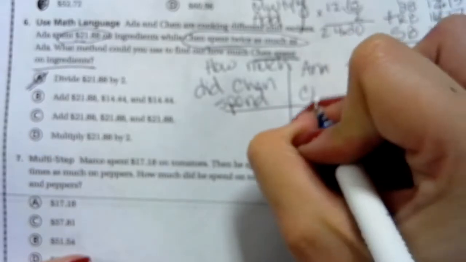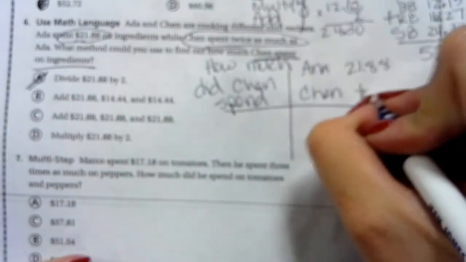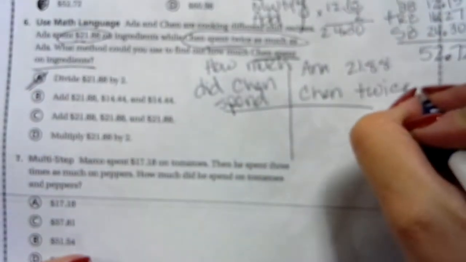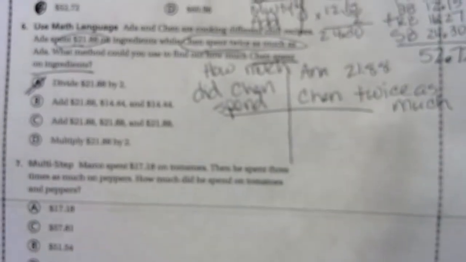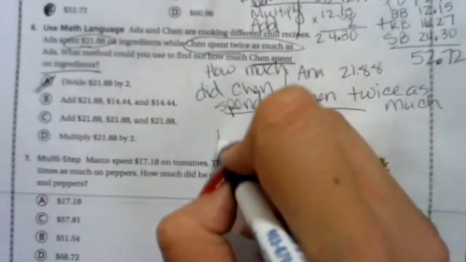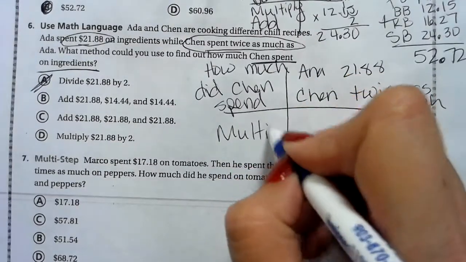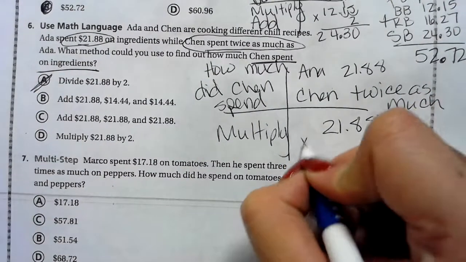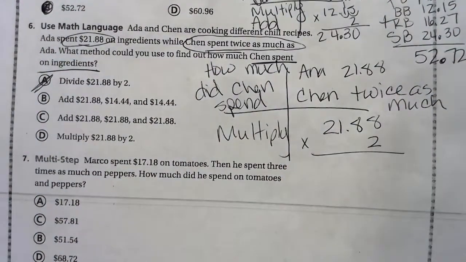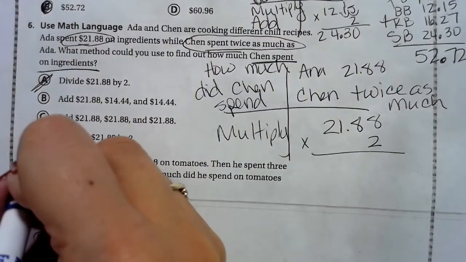We know that Ada spent $21.88 and Chin spent twice as much. Okay. How am I going to solve that? Well, twice as much means I'm going to multiply it. So which one has you taking Ada's amount and multiplying it by 2 to find Chin's amount? Good. So my answer is D.